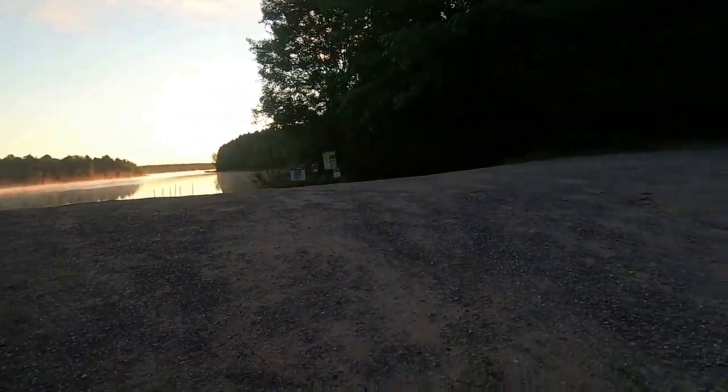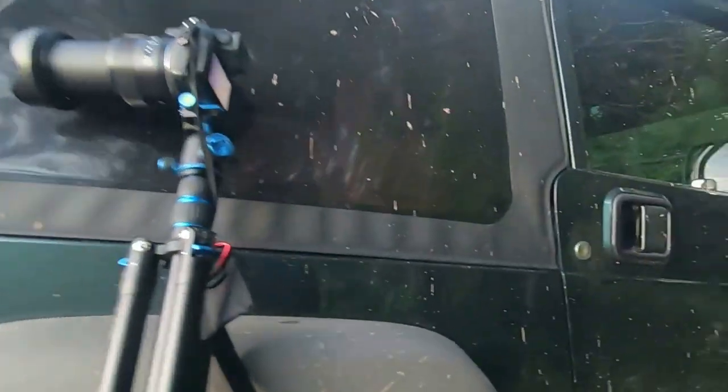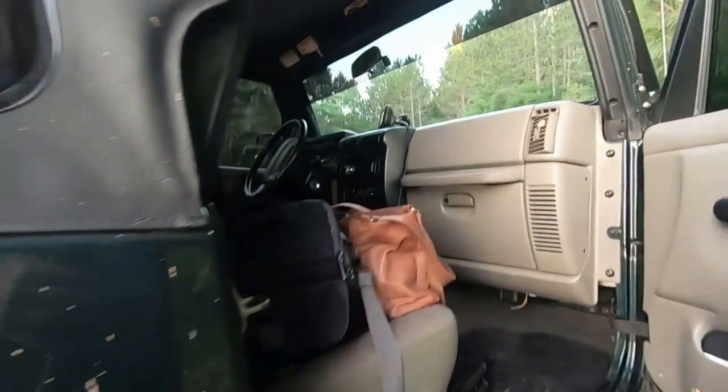See, I'm always looking behind me out here because I can hear stuff in the woods. Whether it's a bear or whatever it is, you just always want to be cautious. At least I do.